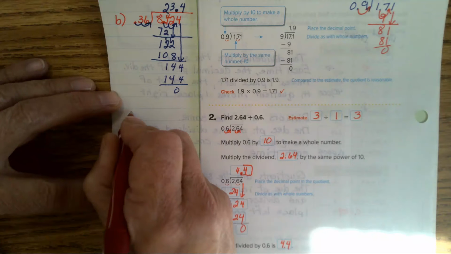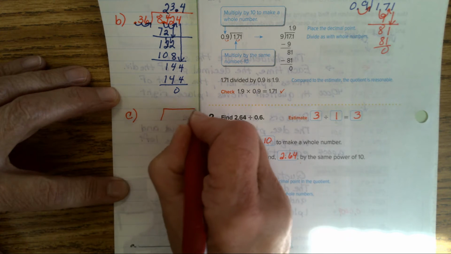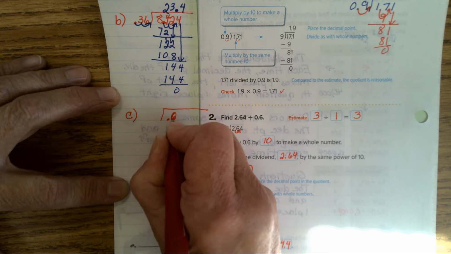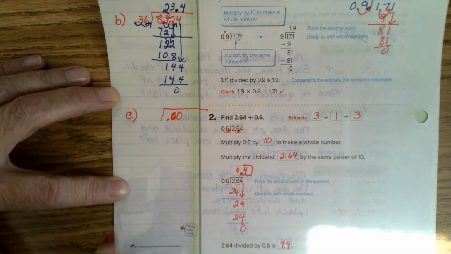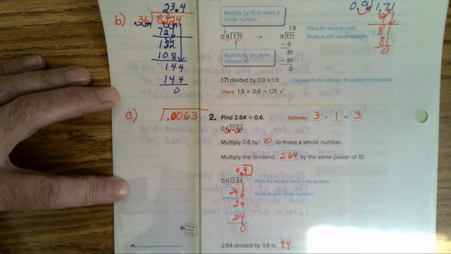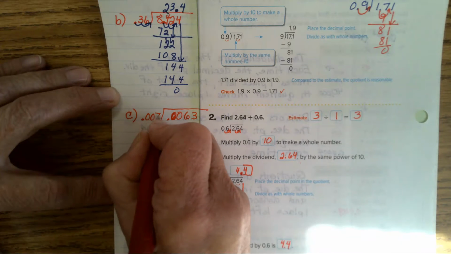In letter C, we have 63 ten thousandths, .0063 divided by 7 thousandths.